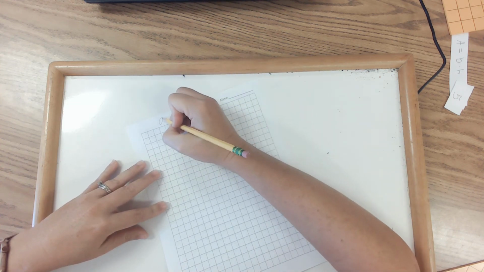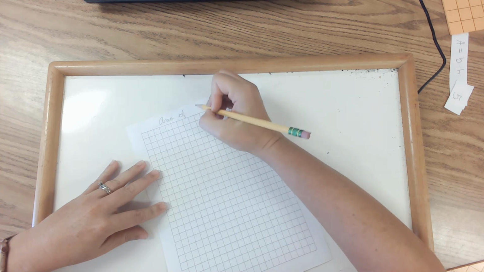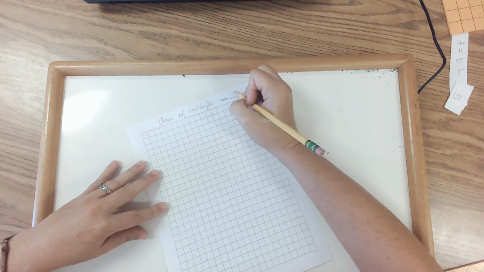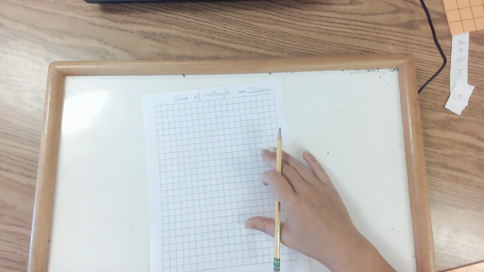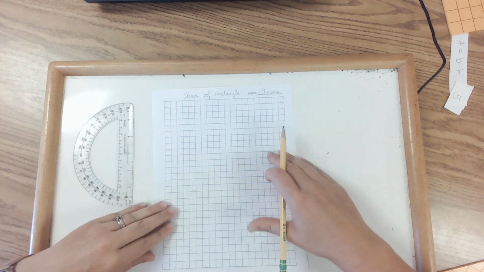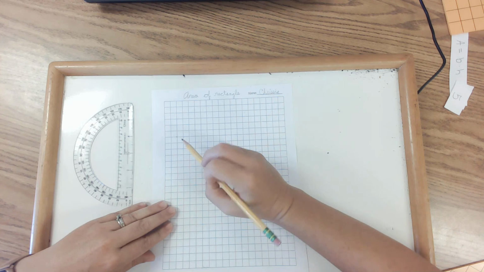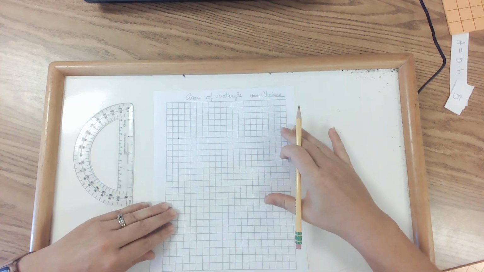We always give it a title. Area of rectangle, and my name, of course. To draw rectangles of any size that you want, you only need your pencil and a straight edge of some sort in your paper. Start off and place your dot on the vertex, the point where all of these meet. I'll make that nice and dark.